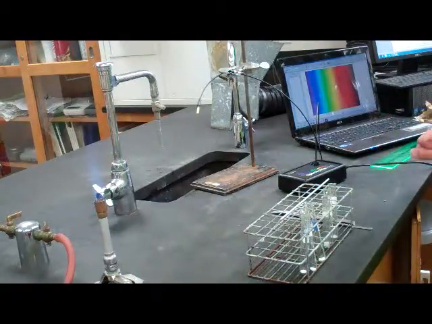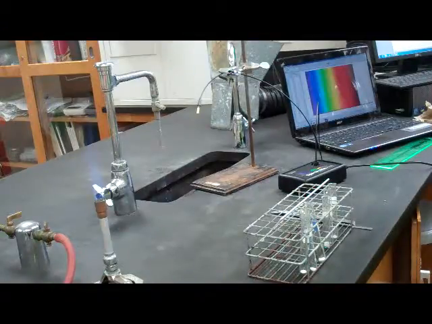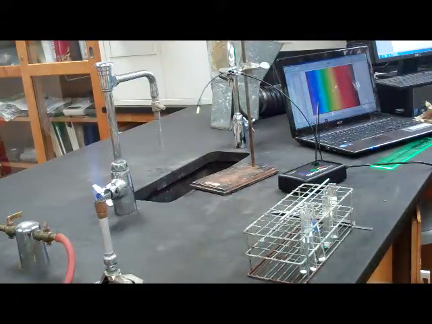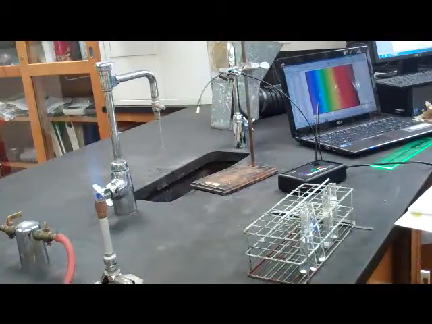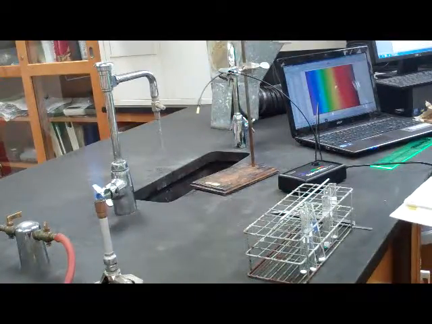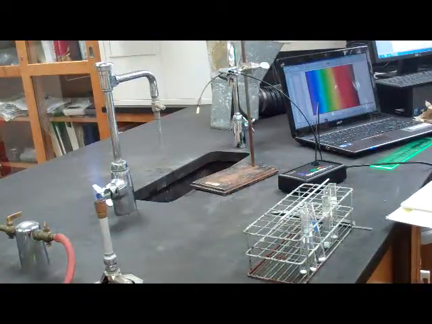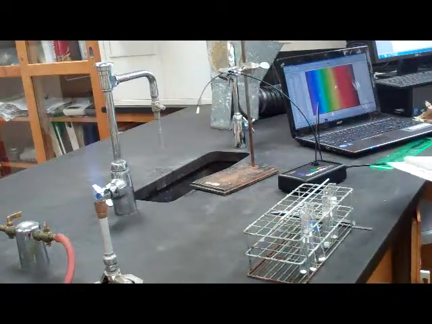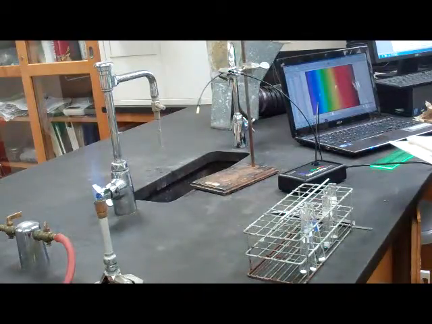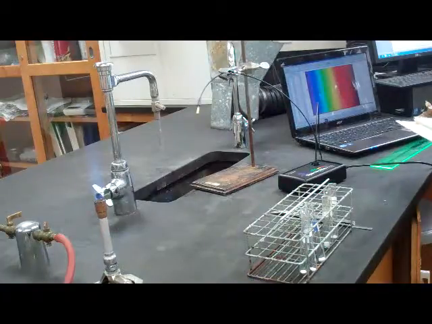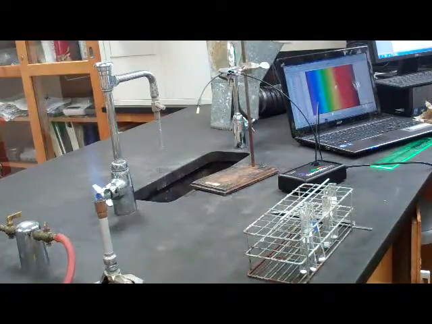So, pushing Collect, and we have our readouts coming in.